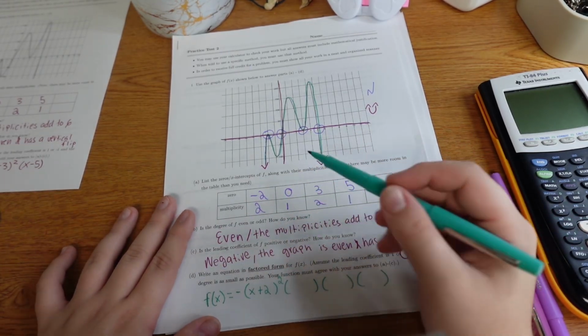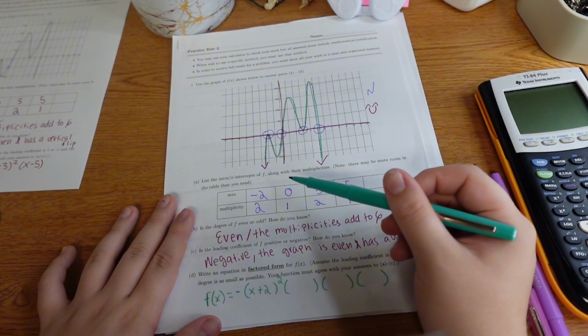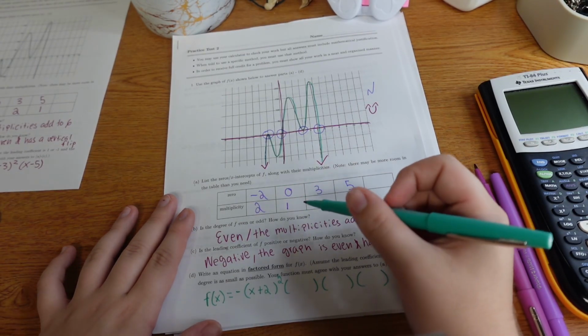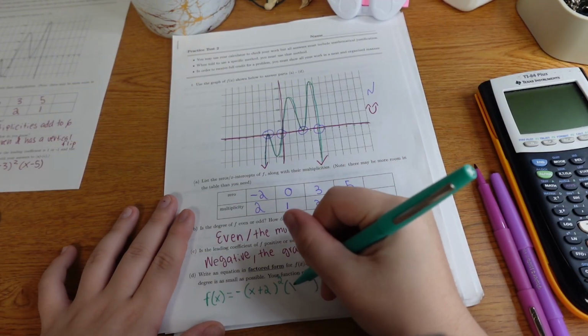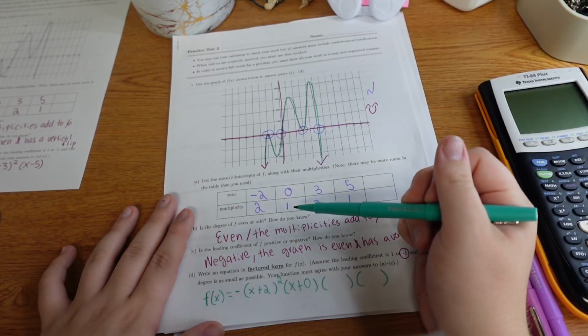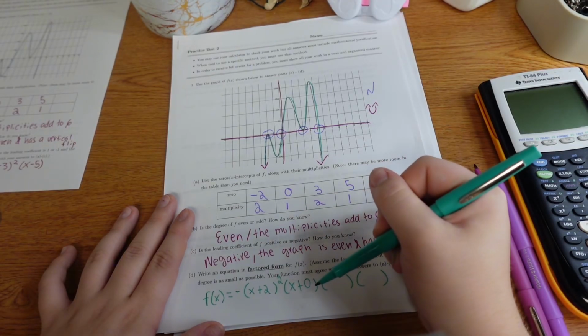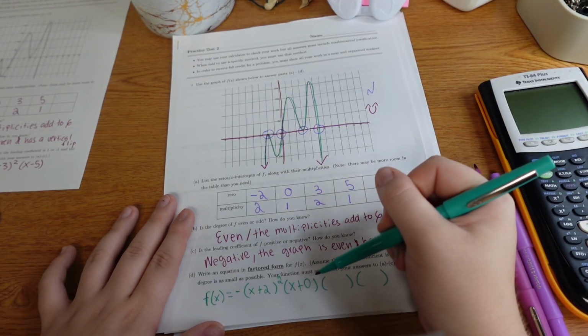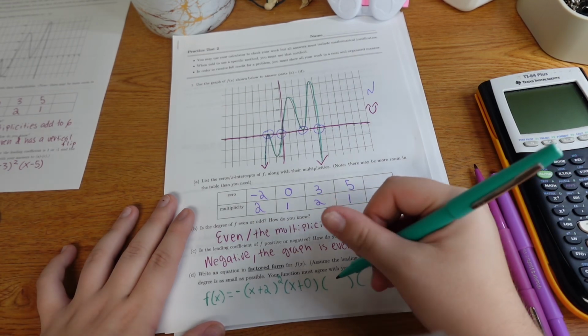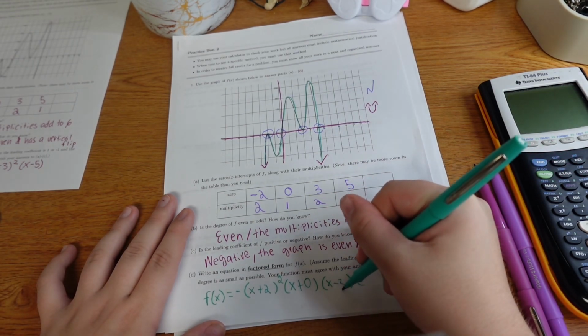Now we have our 0. Ironically, 0 is a 0 here. So we're going to do x plus 0. Now we did say it has a multiplicity of 1, so you don't have to write anything above that parenthesis. Alright, now we're going to go on to x minus 3.